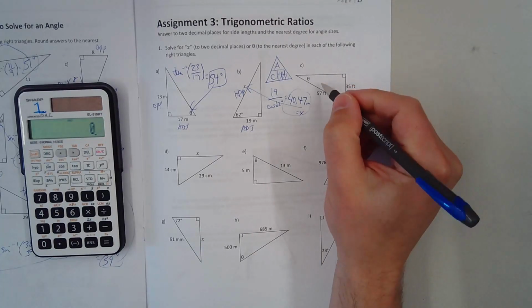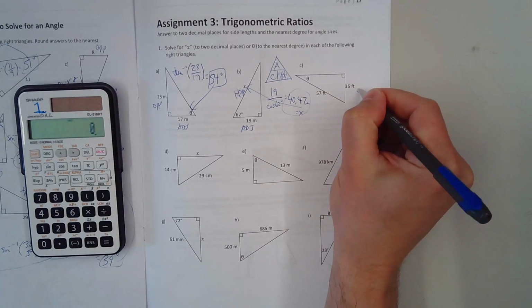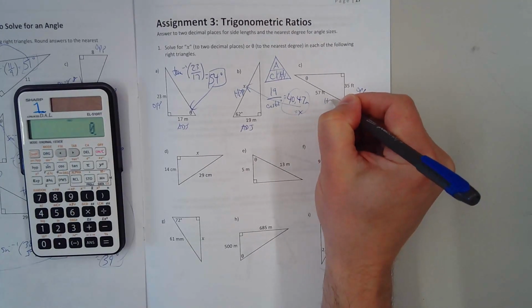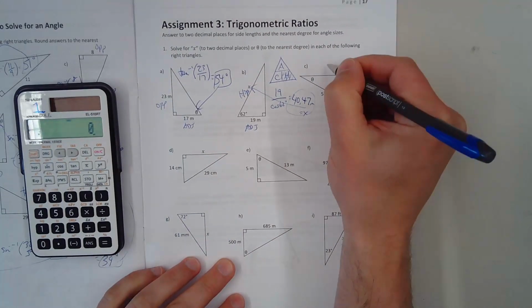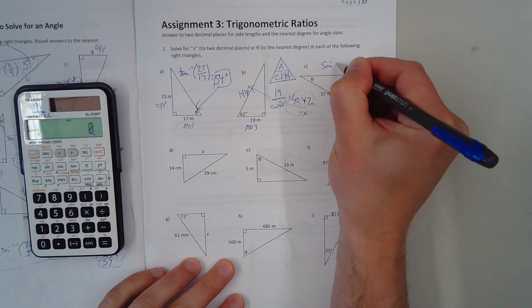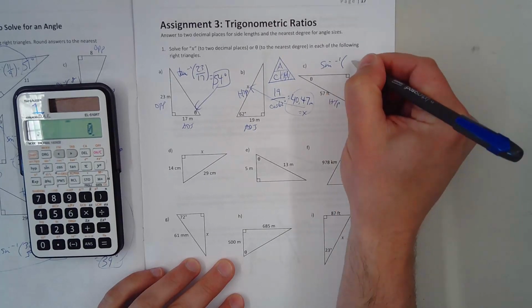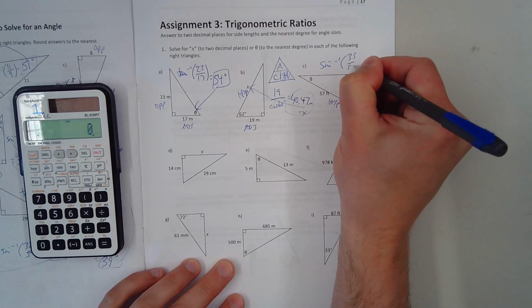So this one here is going to be your opposite, and that one is your hypotenuse. So because we're finding an angle, we're doing the inverse sine of 35 over 57.